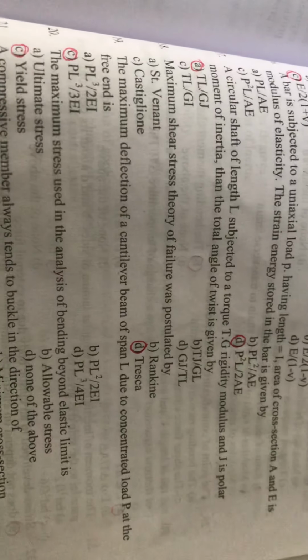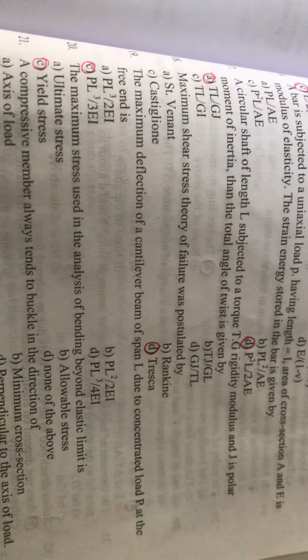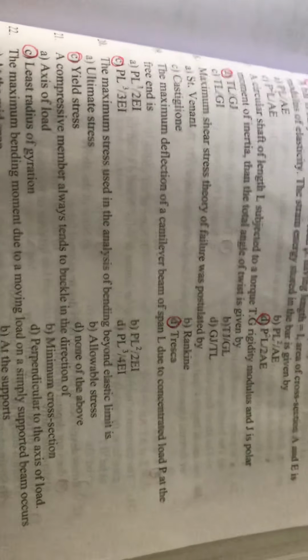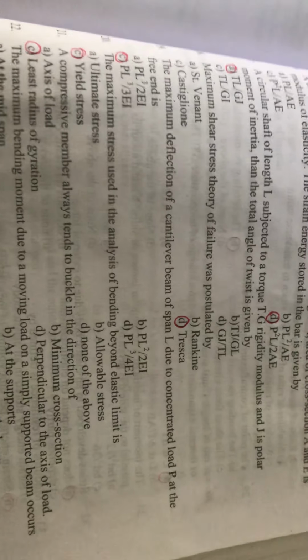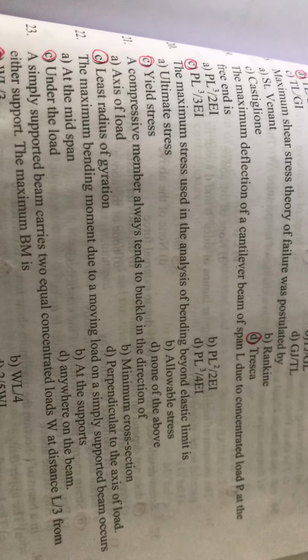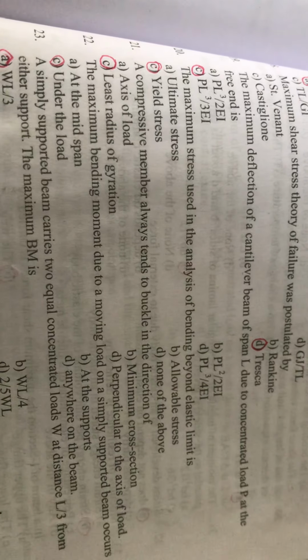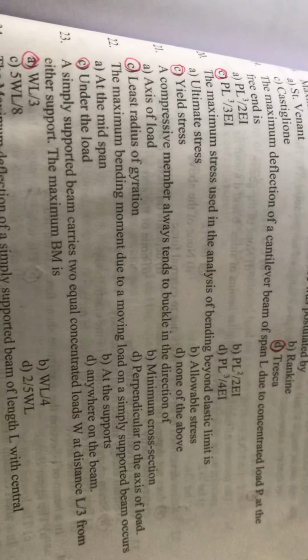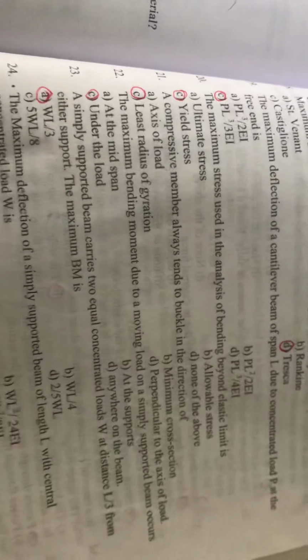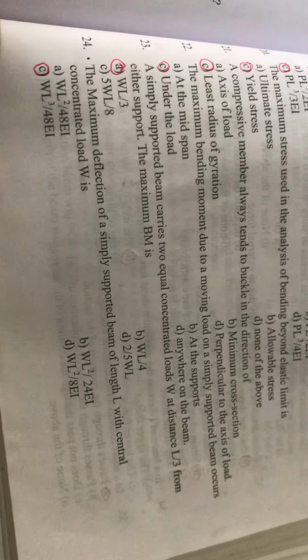Maximum shear stress theory of failure was postulated by Tresca. The maximum deflection of a cantilever beam of span length L due to a concentrated load P at the free end is PL³/3EI. The maximum stress used in analysis of bending beyond elastic limit is yield stress. A compressive member always tends to buckle in the direction of least radius of gyration. The maximum bending moment due to a moving load on a simply supported beam occurs under the load.